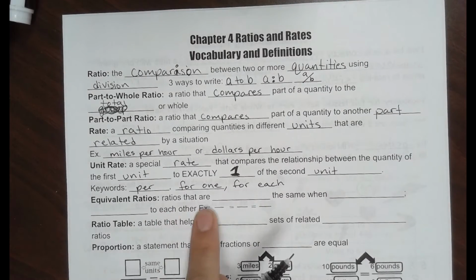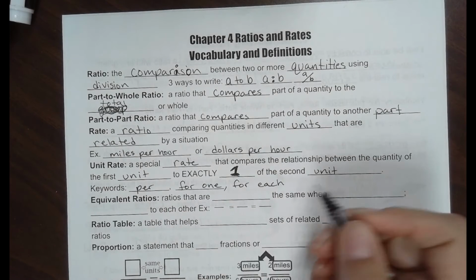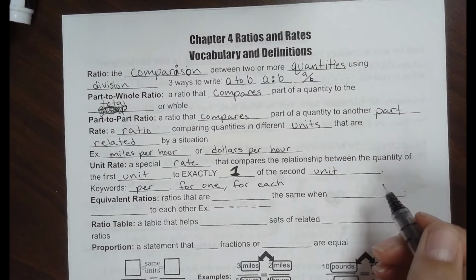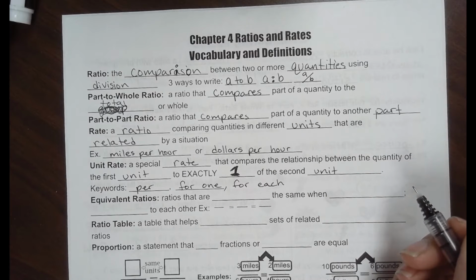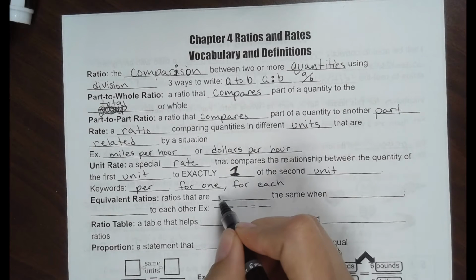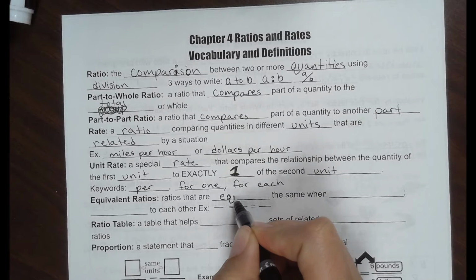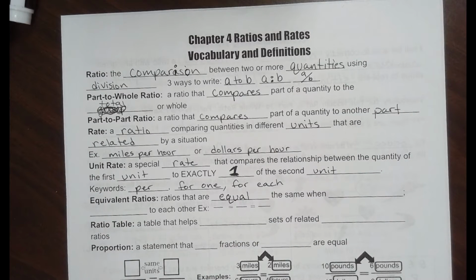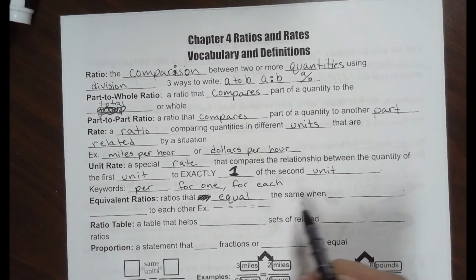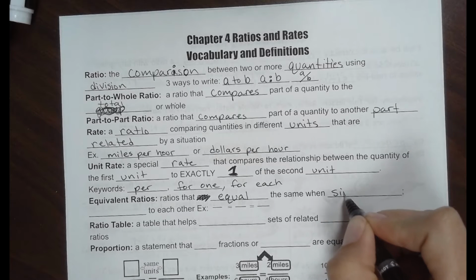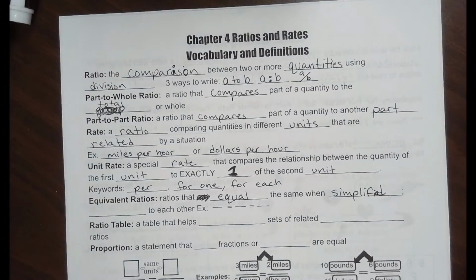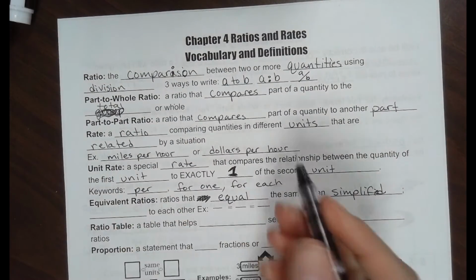Now, equivalent ratios are ratios that are equal, let's see. I think this should say that are equal, maybe scribble out the R. Ratios that equal the same when simplified. Okay, they are equal to each other.